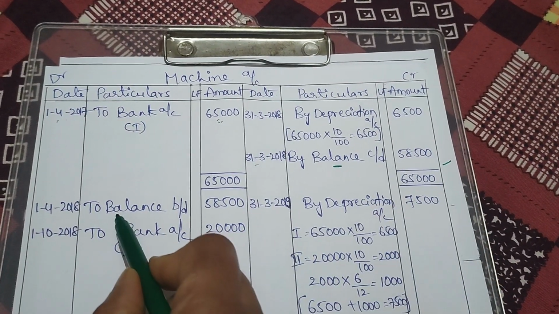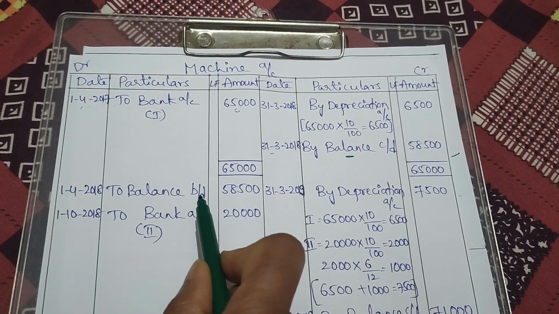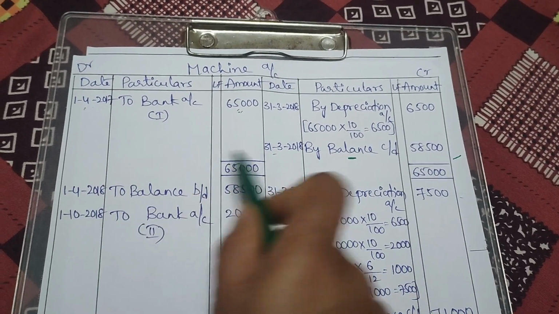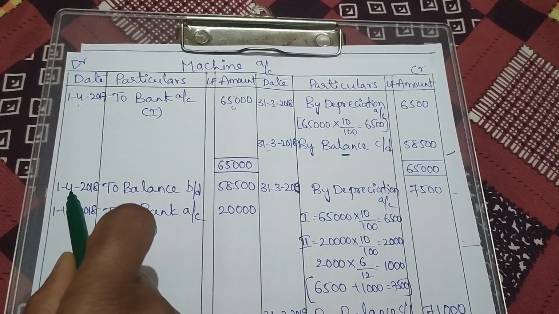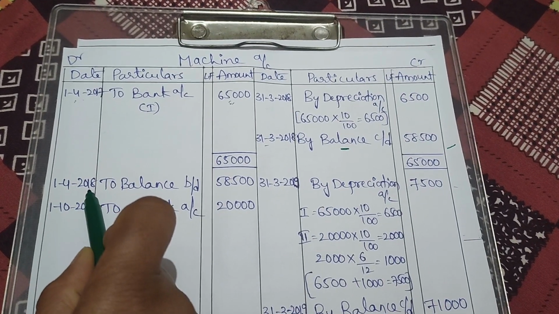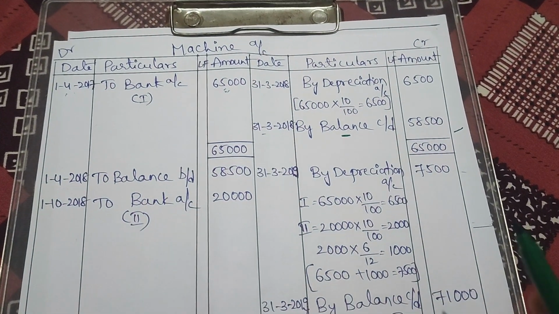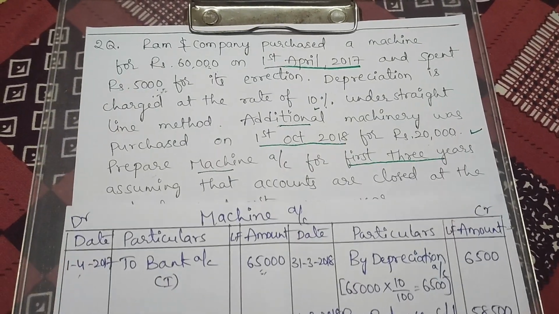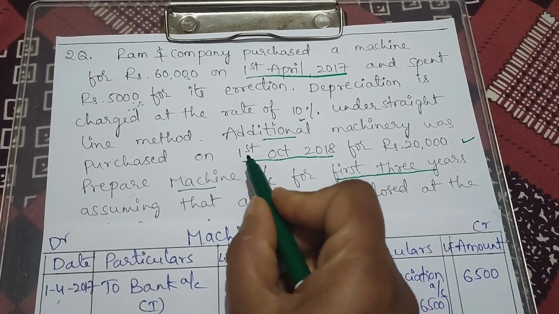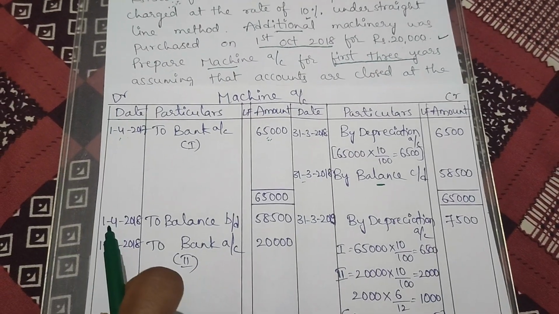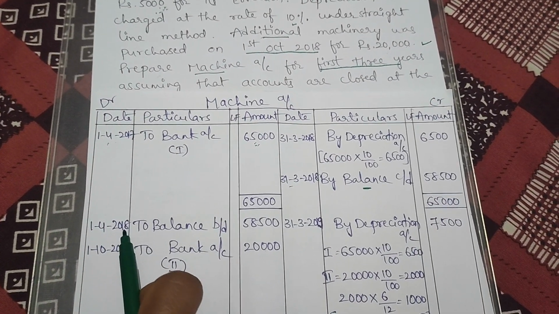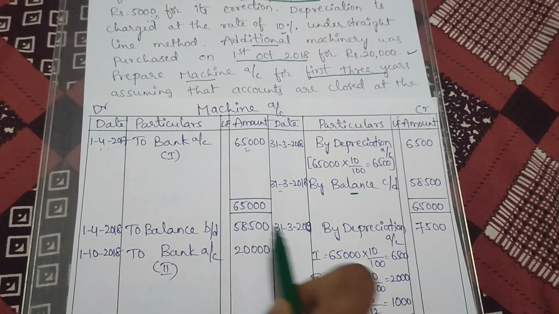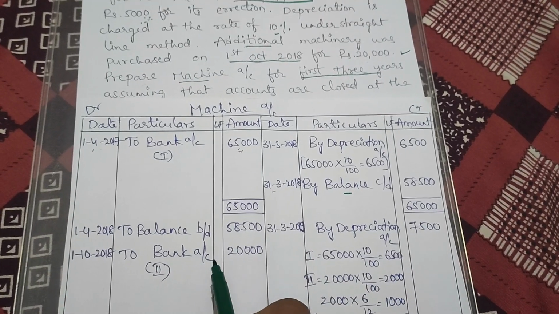Same thing, you take here on the debit side, to balance brought down, 58,500. The immediate next day should be taken here, 1st April 2018. If you observe the question, in 2018 something happened. What happened? Let us see. Actually, this year is from 1st April 2018 to 31st March 2019, a 12-month period. During this period, if anything happens, we should record it here only.